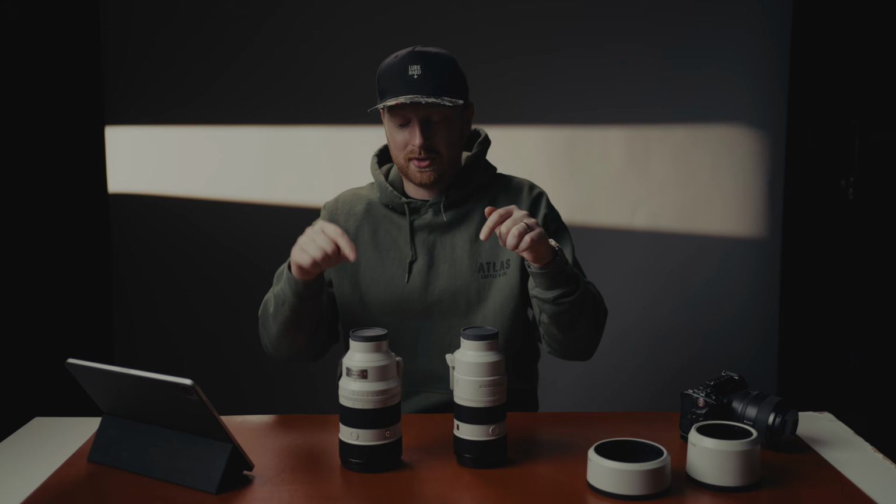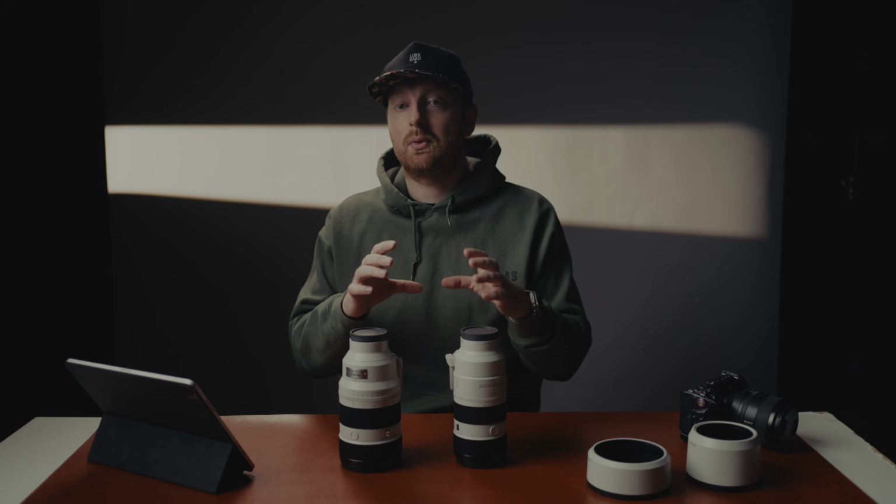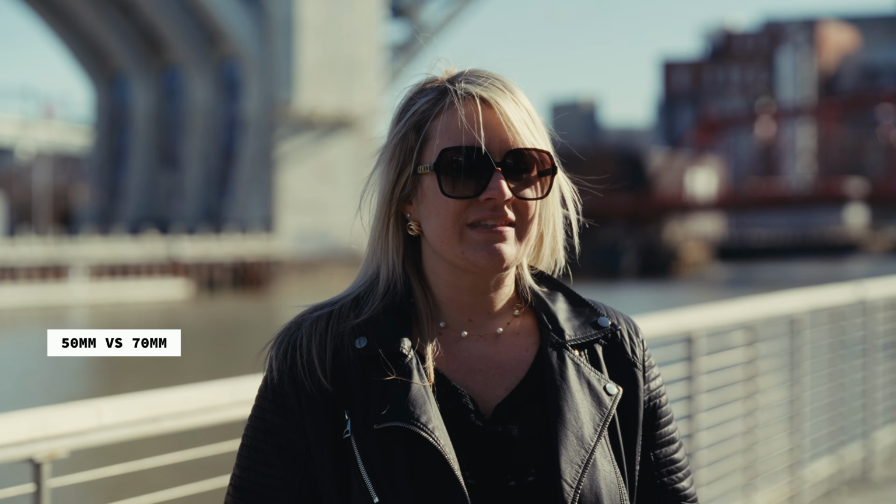Aperture is only part of the equation when comparing these two lenses. For a B camera lens, I'm typically shooting around 70mm, but there are some times when I wish I had a little bit more on the wide end, especially if I'm filming in a tight location. So the difference between 50 and 70 is pretty important to me.